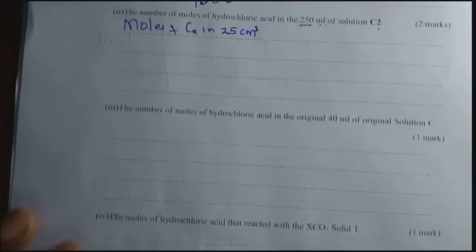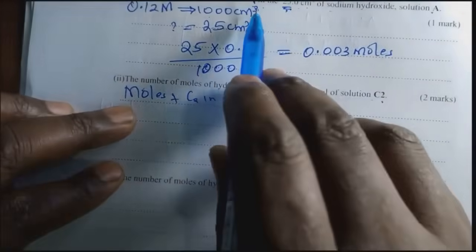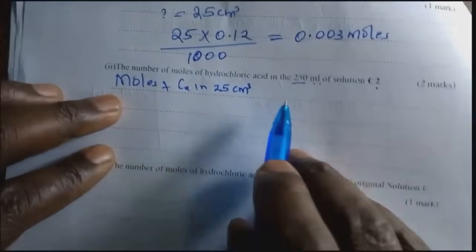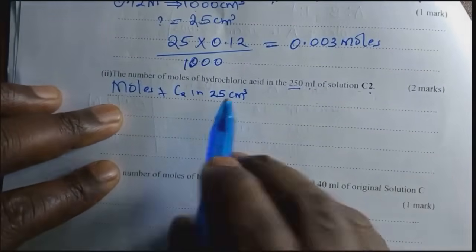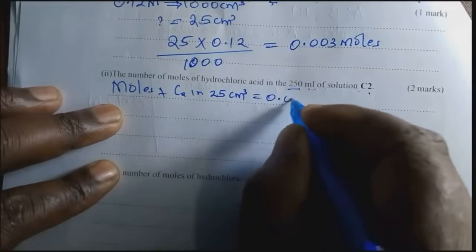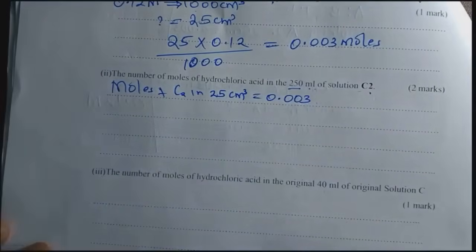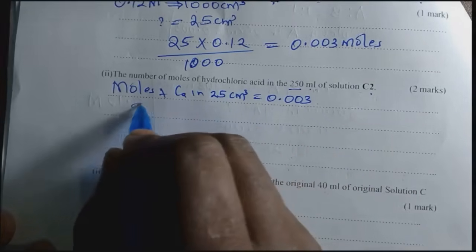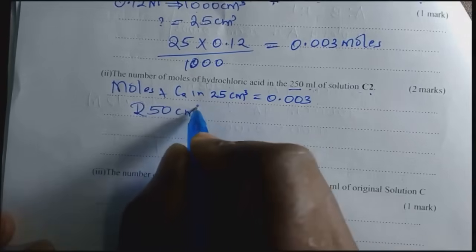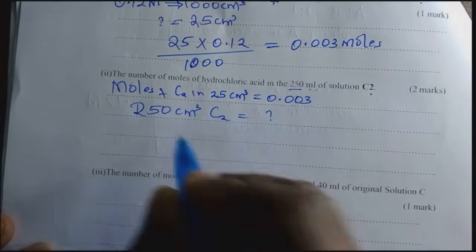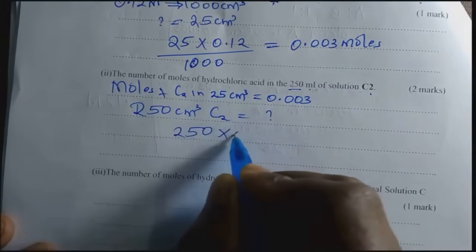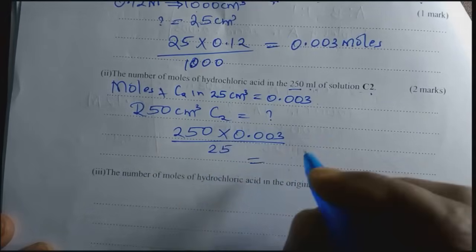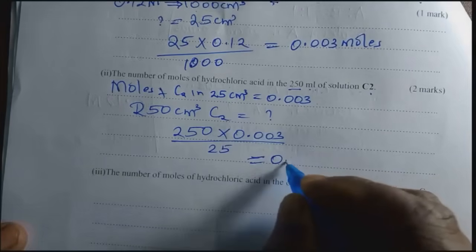Since the ratio is 1 to 1, the moles of solution A in 25 will be equal to the number of moles of C2 in 25, which is 0.003. We will find out first: 250 centimeters cube of C2 will contain how many? 250 times 0.003 divided by 25, and the number of moles in 250 would be 0.03 moles.